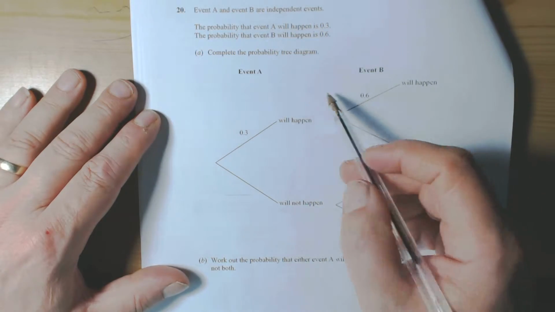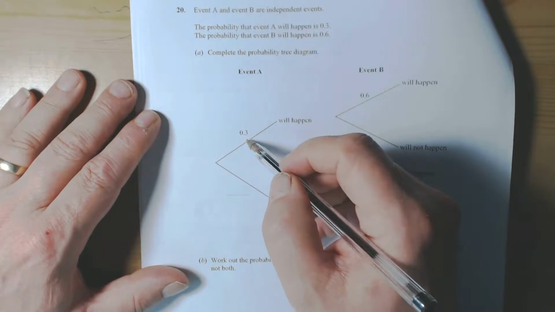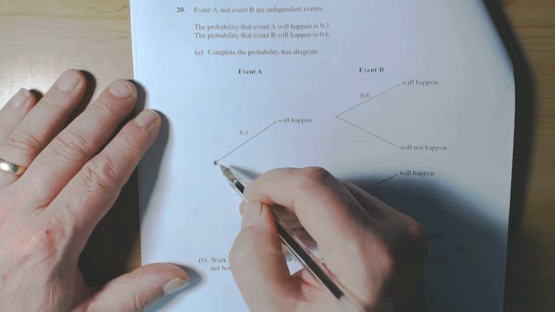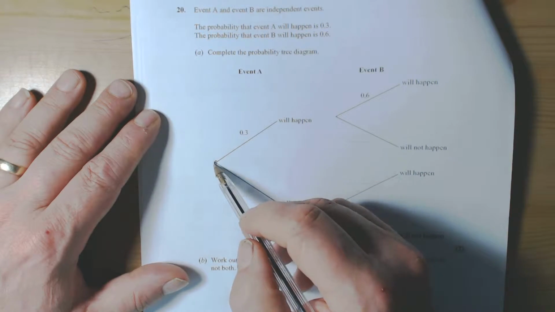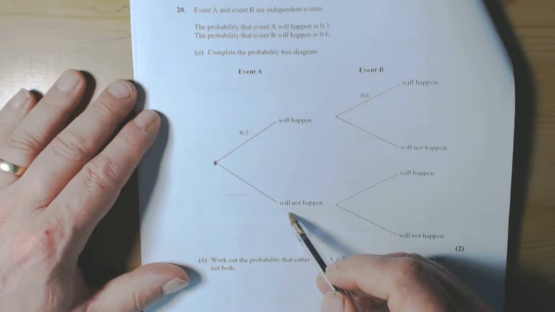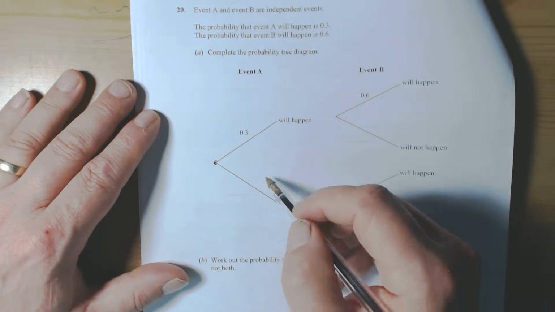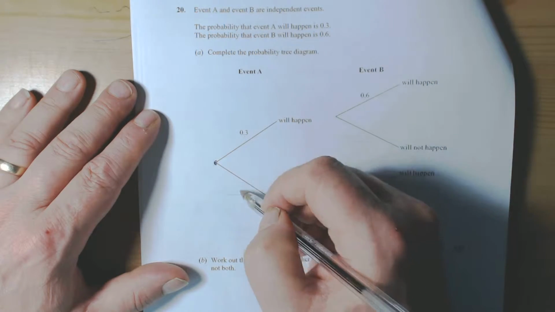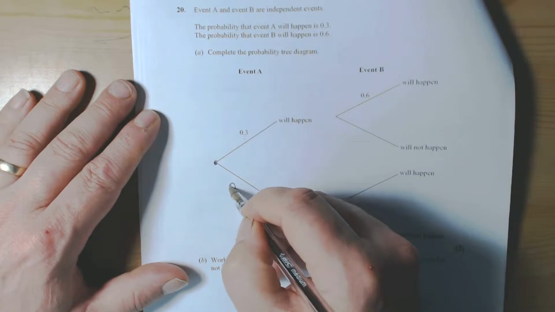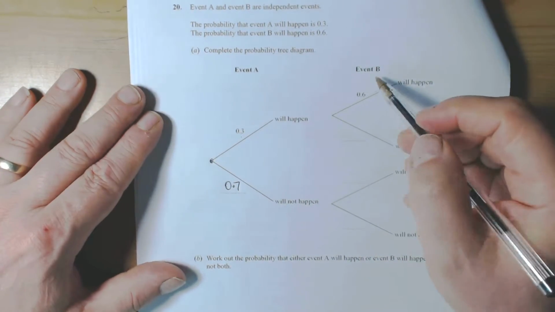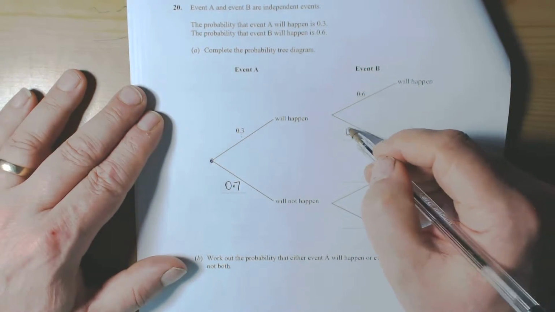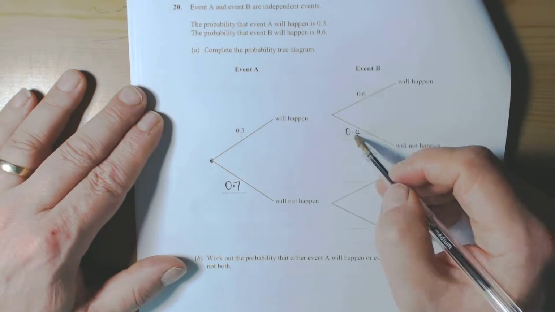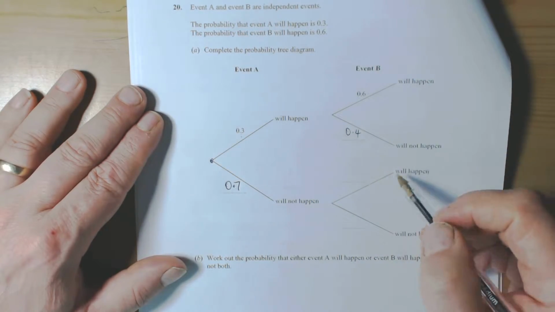So we've got a tree diagram to complete here, and what you remember about tree diagrams is that from an event, so this event is something will happen or something will not happen. Those are the outcomes from the event, and they always add up to 1. So we've got 0.3, then this bit must be 0.7. And for event B, if we've got 0.6, then again it must add up to 100% for both things.